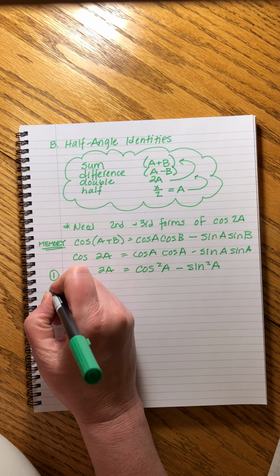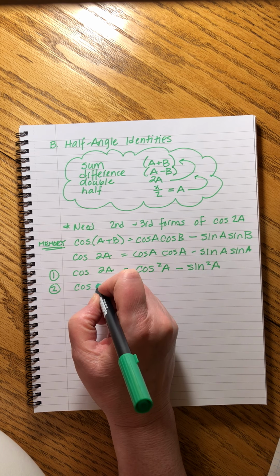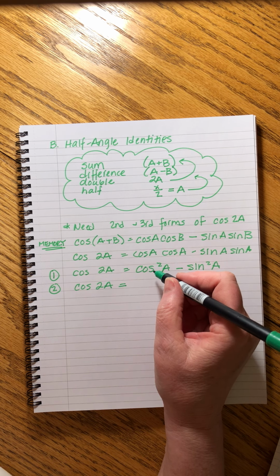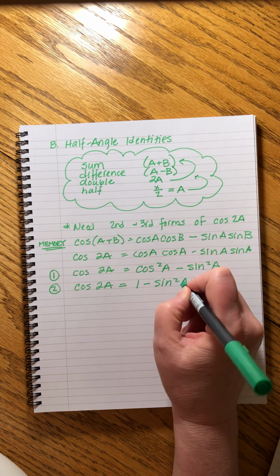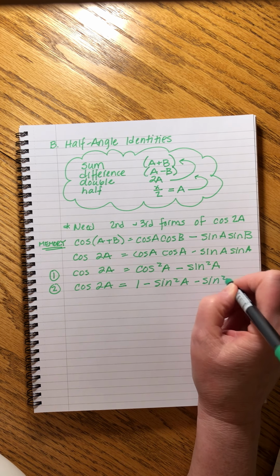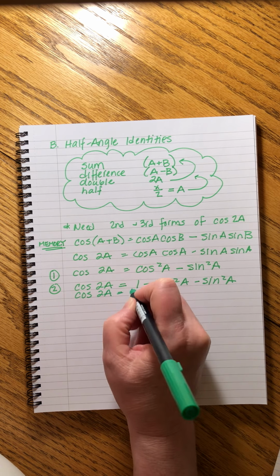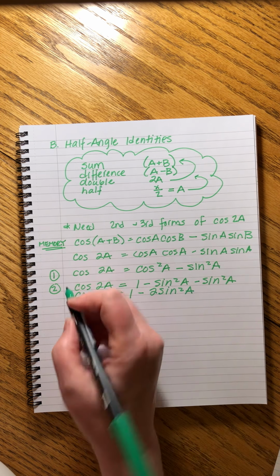So, to derive the second one, that will be the cosine of 2A equals 1 minus sine squared A minus sine squared A. So this becomes 1 minus 2 sine squared A, right? There's our second one.